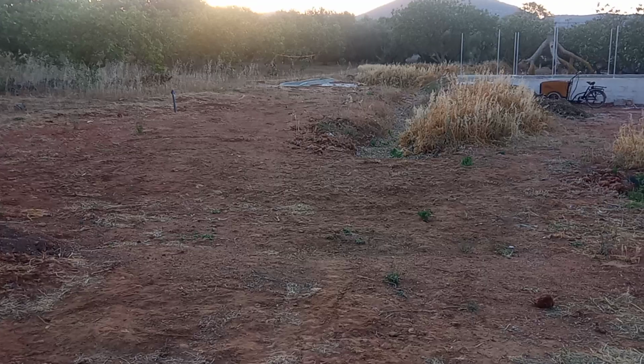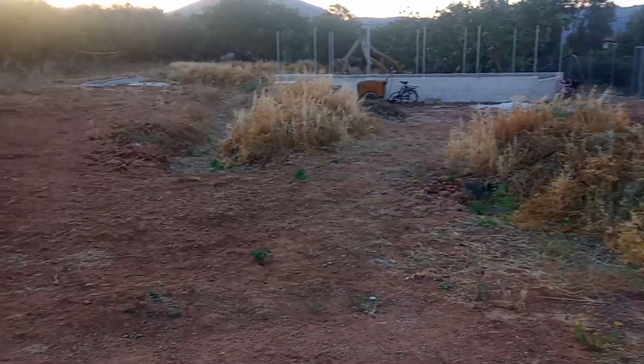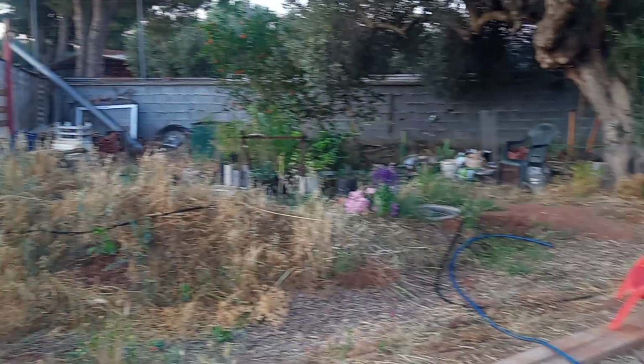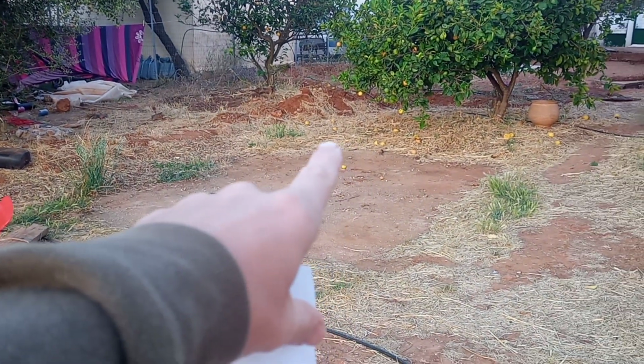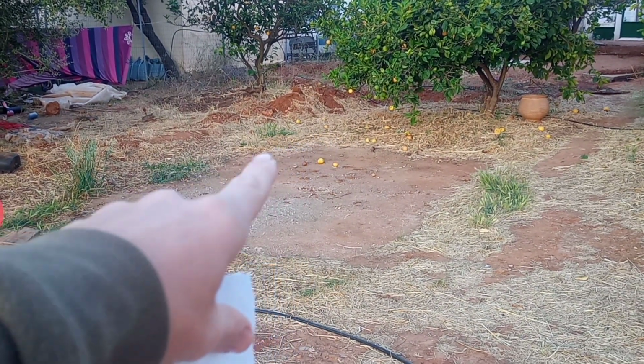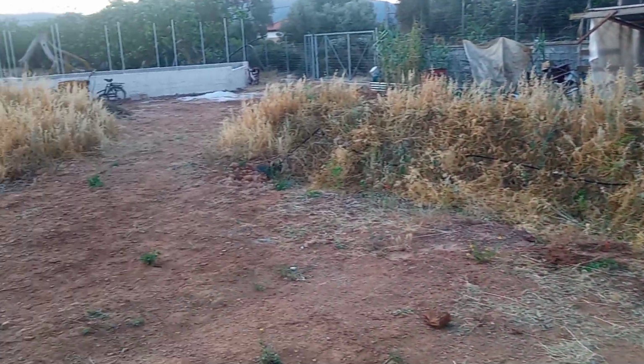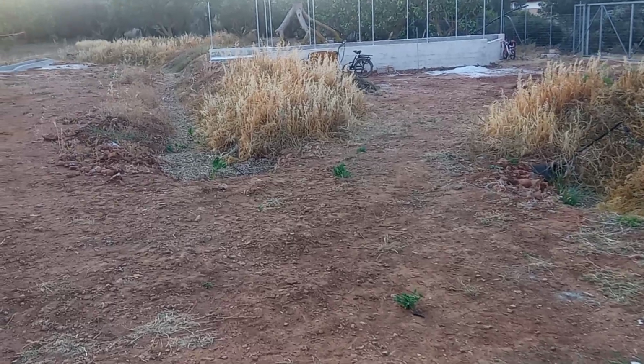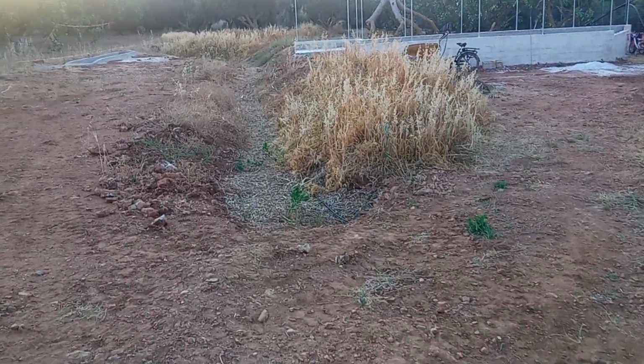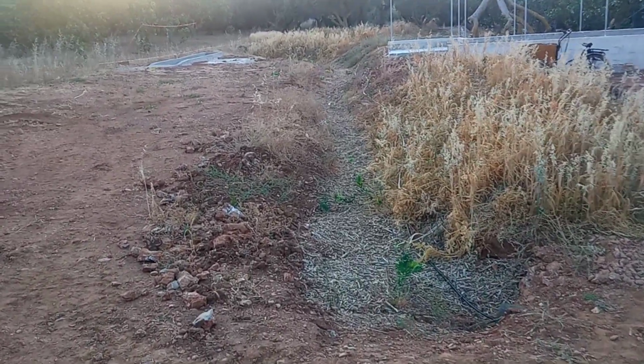So then we're moving on to the swill system. So yeah, as I showed before, sorry for all the mess, it's been a busy time. So the water will travel along here. We'll first fill up this swill, and then that one. And yeah, what is a swill?